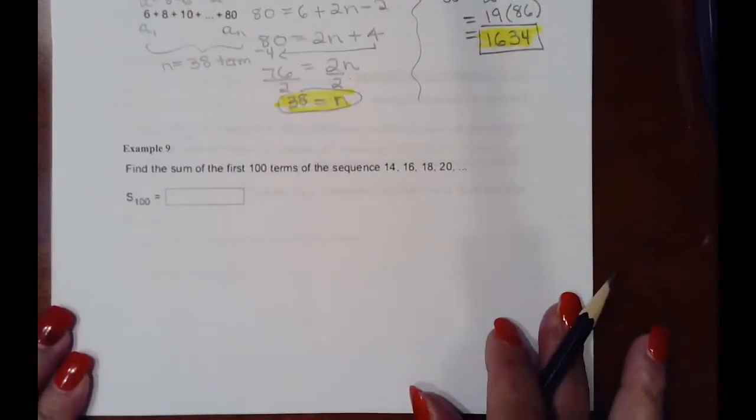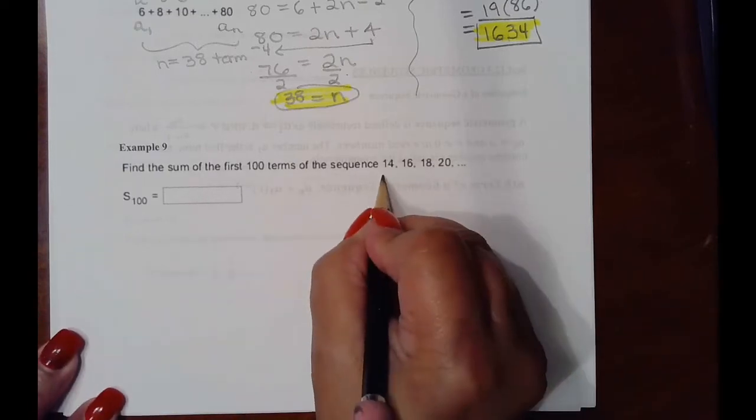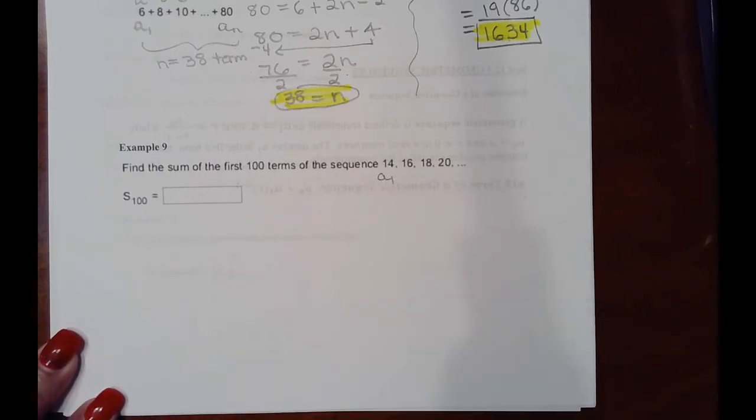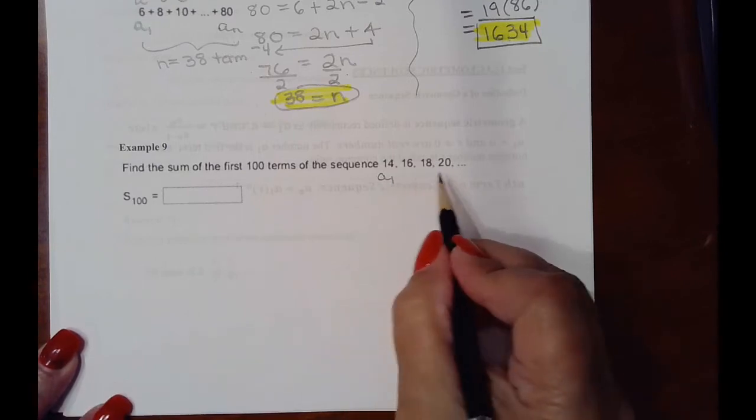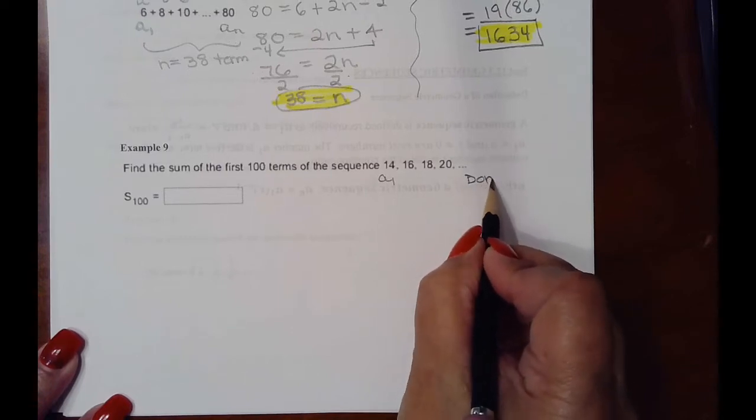Okay, moving on to example 9. Find the sum of the first 100 terms. We can see that the first term is 14, and then it goes on and on and on. We don't know the last term.